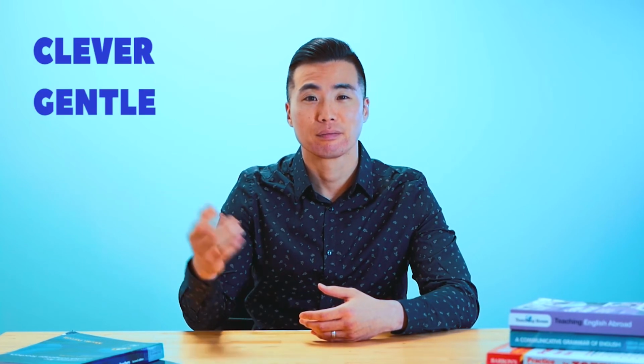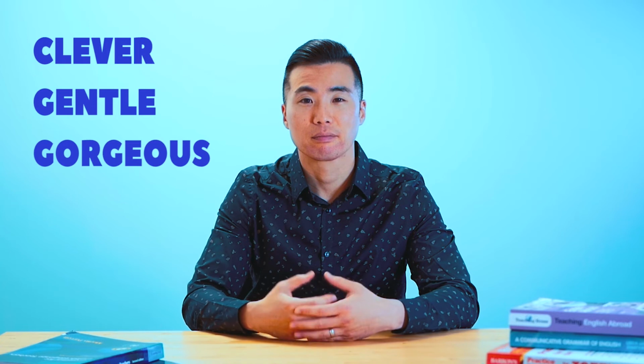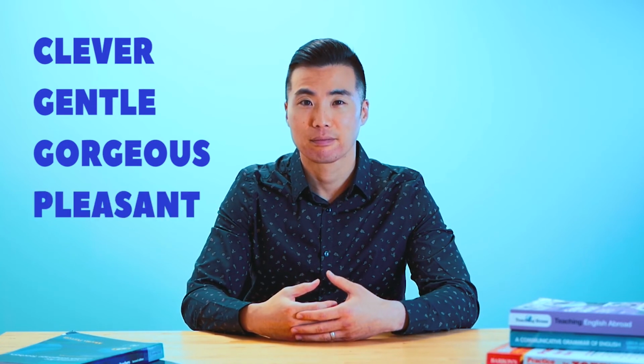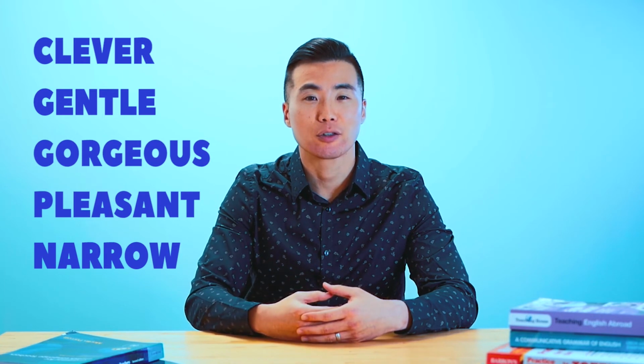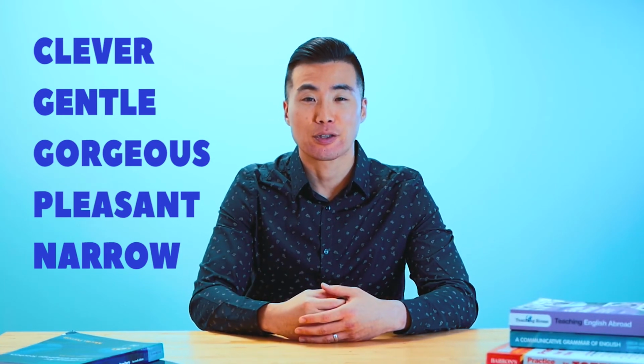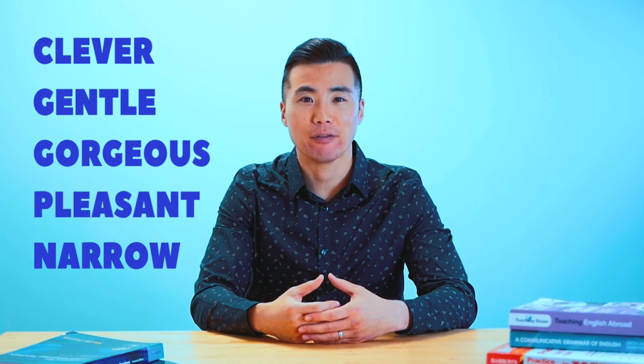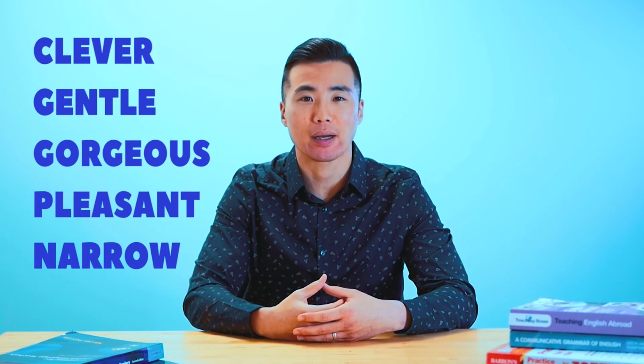Got it? In fact, why don't you take a quick look at this list of words and guess which of them it would be okay to add an ER at the end of and they would be correct. So we've got clever, gentle, gorgeous, pleasant, and narrow. Can you guess which of these two words it's okay to add an ER at the end of and it would still be grammatically correct?